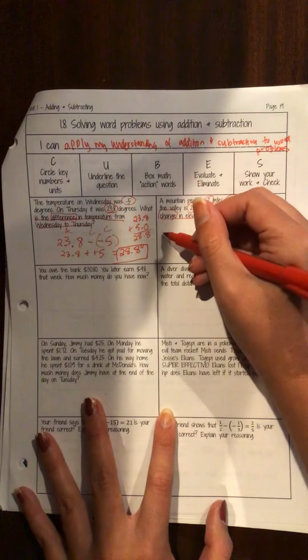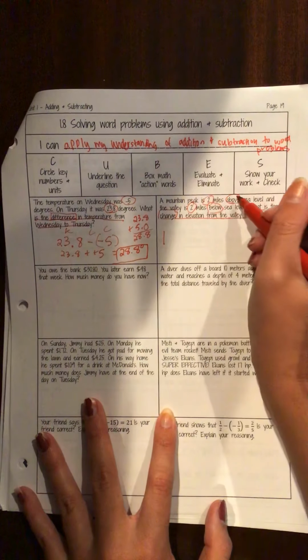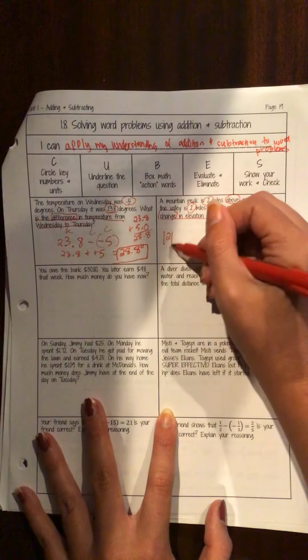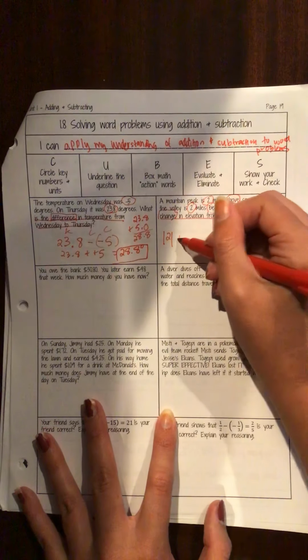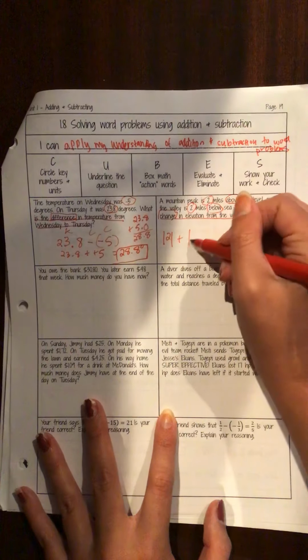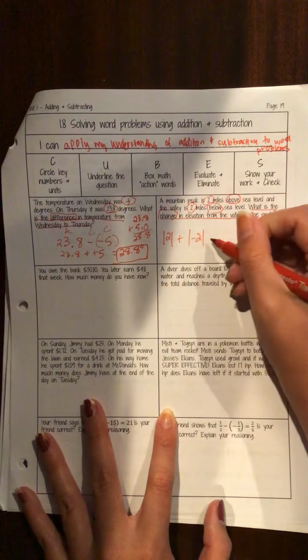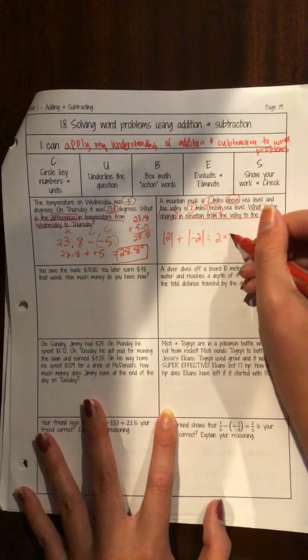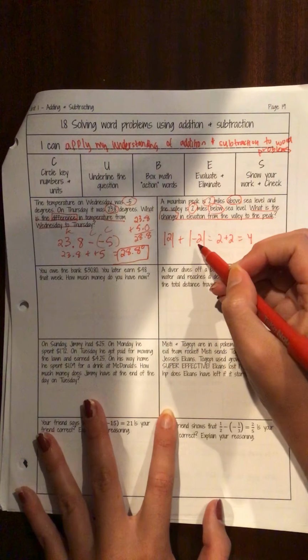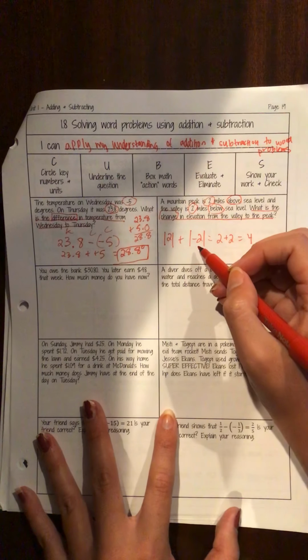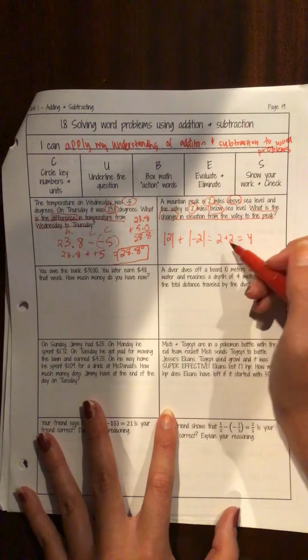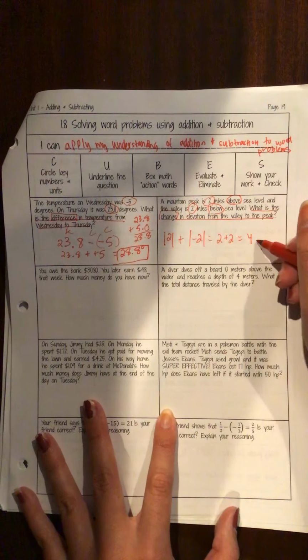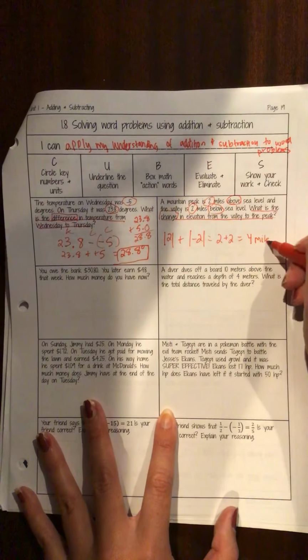So we're going to say the absolute value of this is going to be a +2 because it's above. And then plus our -2 because below. And then when we take the absolute value, we should get 2 plus 2, and it should be 4. Remember, absolute value can't be negative. The distance from -2 to 0 is just 2. So we do 2 plus 2, and we get 4, and it should be 4 miles.